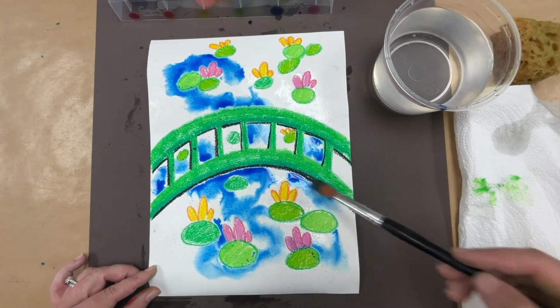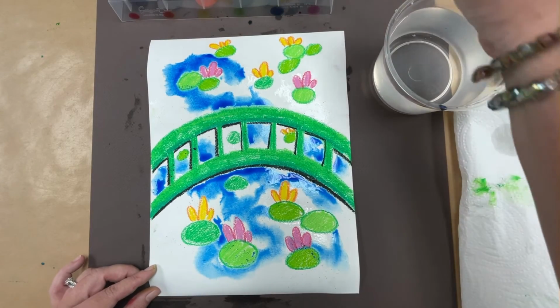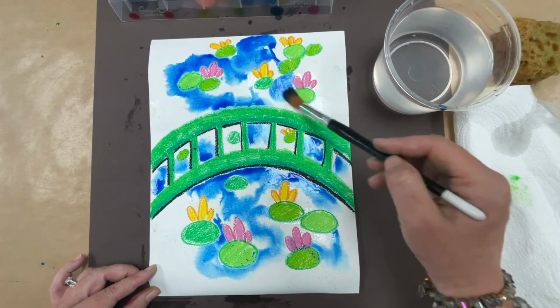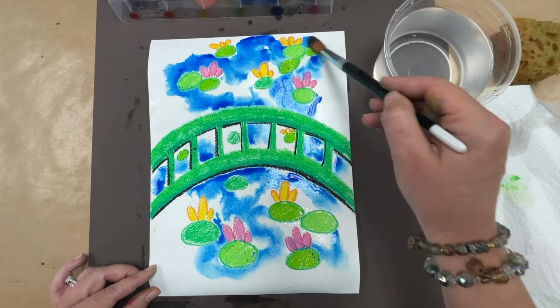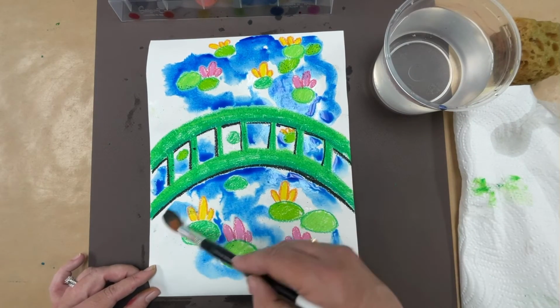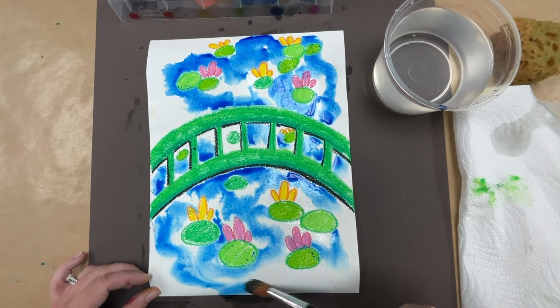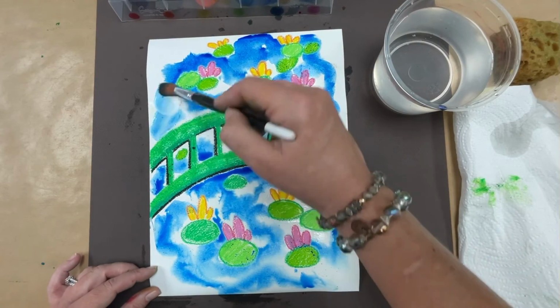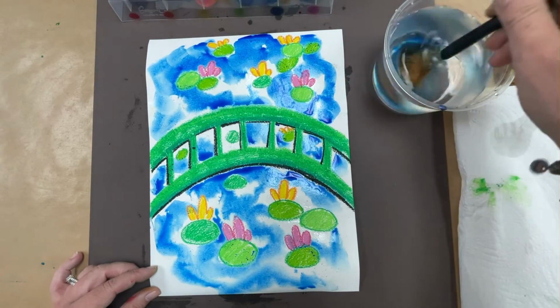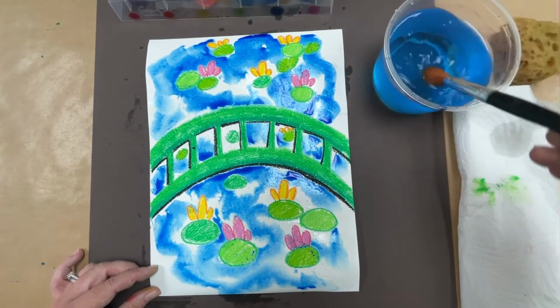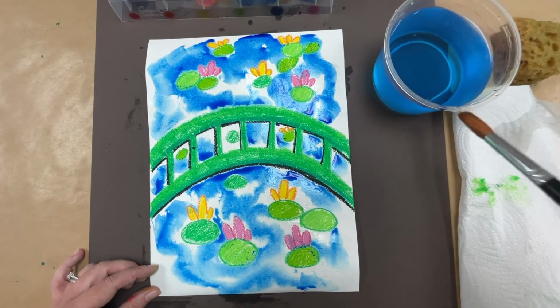Leave some white because you'll be adding other colors in a minute. And the water that you have added to the paper really will make it start running, but that's when the pretty stuff starts to happen. We're not going to use a whole lot of magenta because the magenta is really strong and it will mix kind of funny with the green. So let's go into our green next.